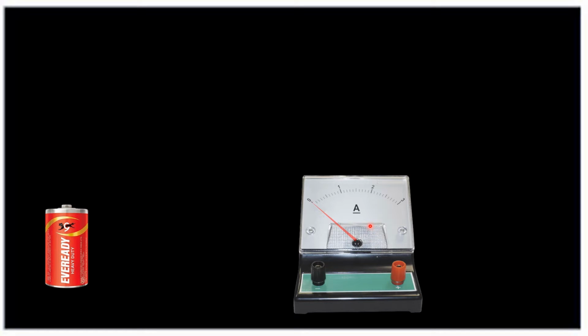Ammeter also has two terminals. The black one shows the negative terminal. The red one shows the positive terminal. So we have to connect the negative terminal of the battery to this negative knob here.